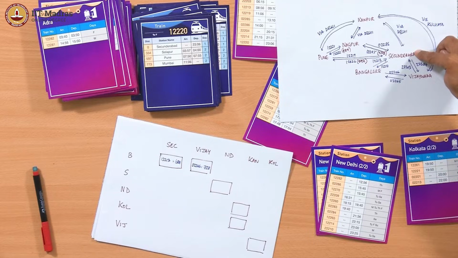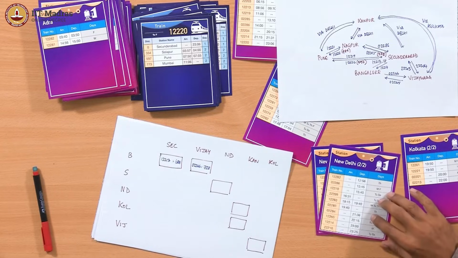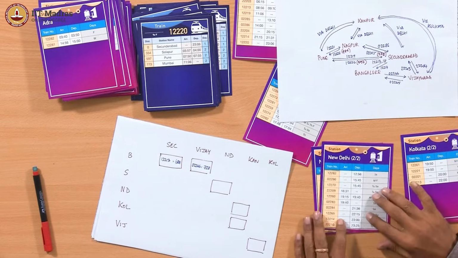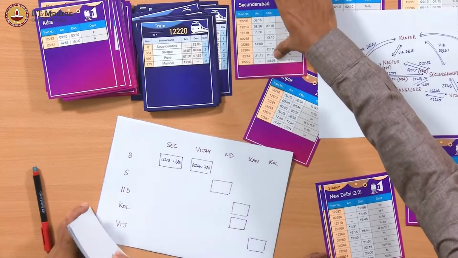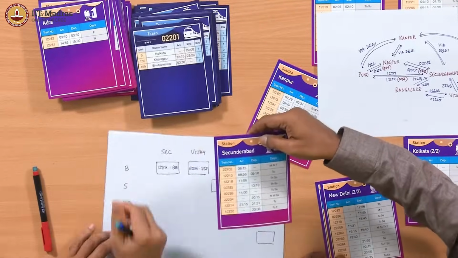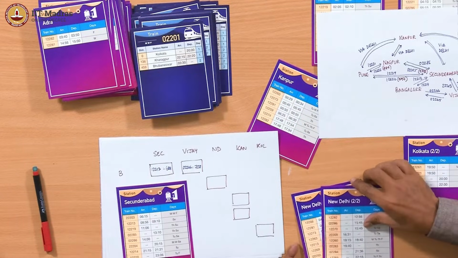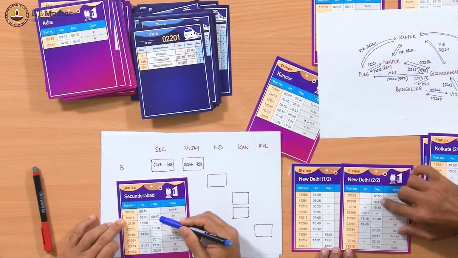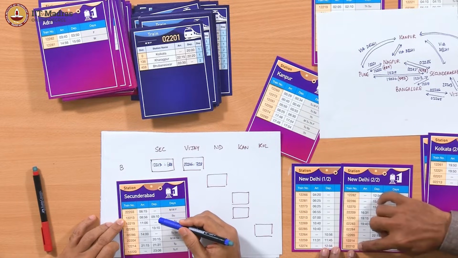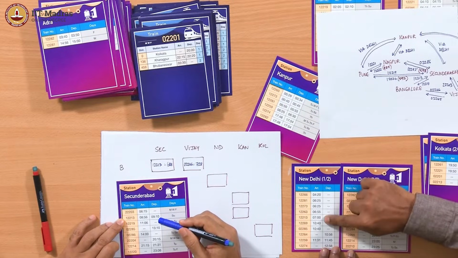Secunderabad to Delhi. So we did not do that before, I think. So we'll have to look at Secunderabad and see what all trains go to Delhi from there. Yeah, we'll compare. So Secunderabad. You can read out. Yeah, so departure 12213.